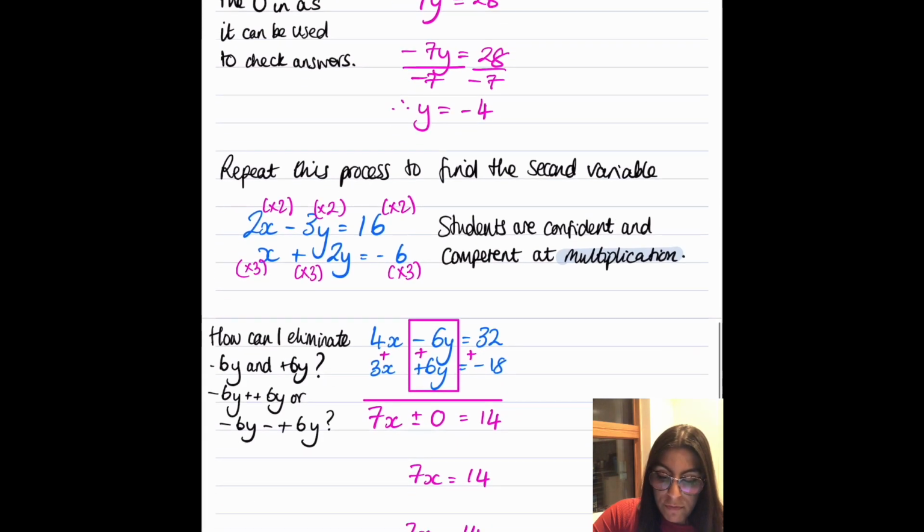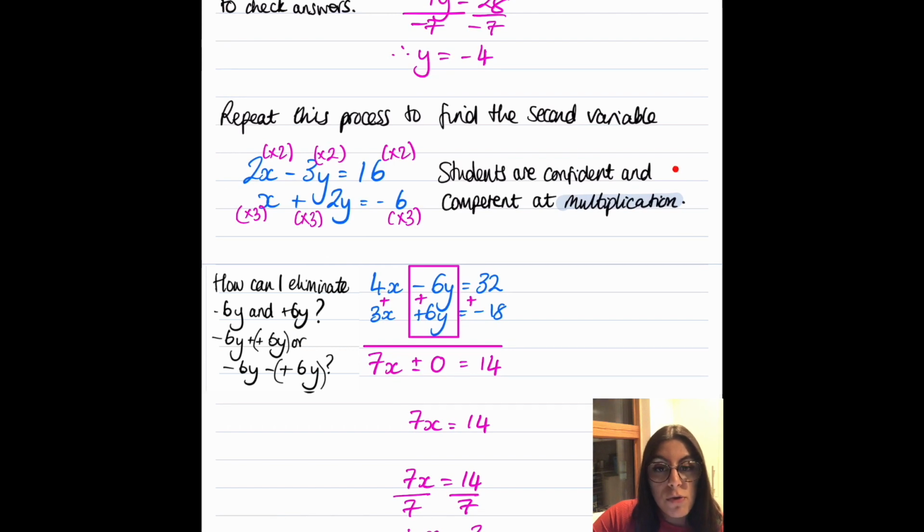Just put here students are confident and competent at multiplication. That's because you usually enjoy multiplying and students are usually very good at it. So I do believe that it's a nice method for students to use because it allows them to use a skill in mathematics that they are already confident with.